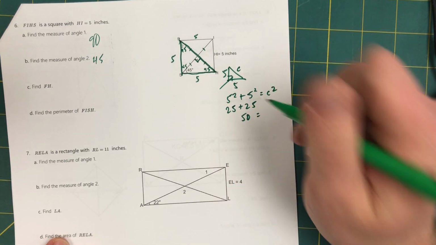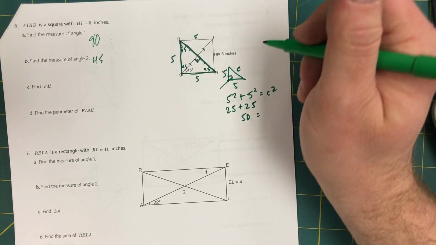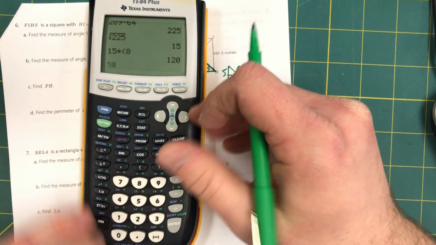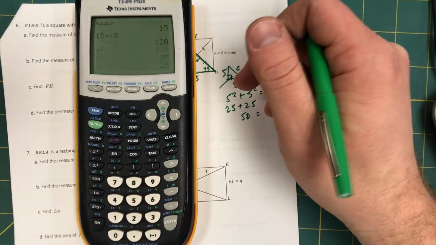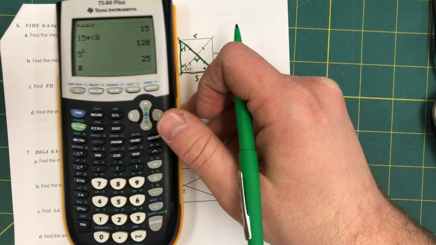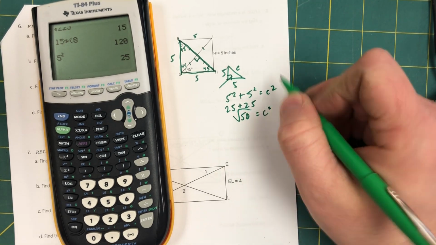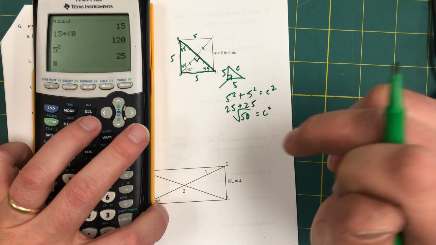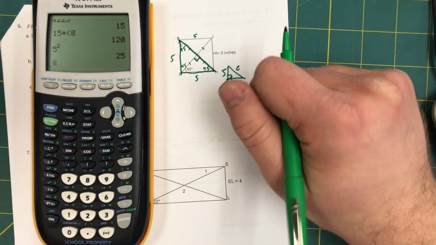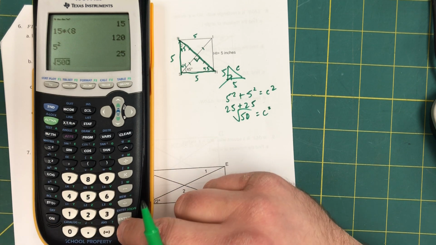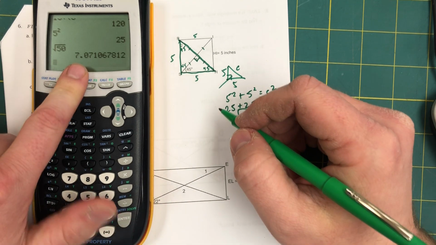Now, if you said 5 squared is 10, that's so normal. Don't feel dumb if you said 5 squared is 10. You just weren't thinking hard enough about it. 5 squared is 5 times 5, not 5 times 2. So when we take this square root, we're going to get some yucky decimal. This is a simplifiable square root. We'll come back to it and talk about it later. So square root of 50 is 7.07.